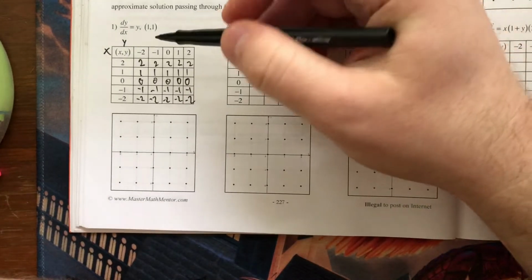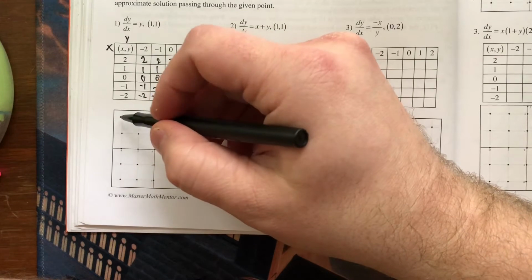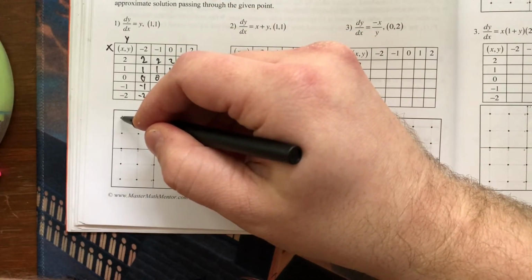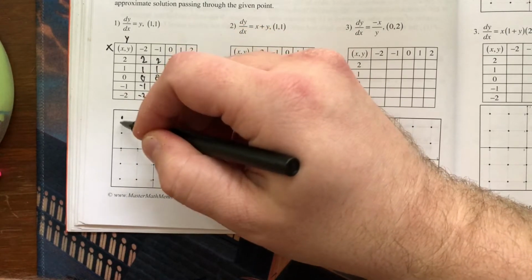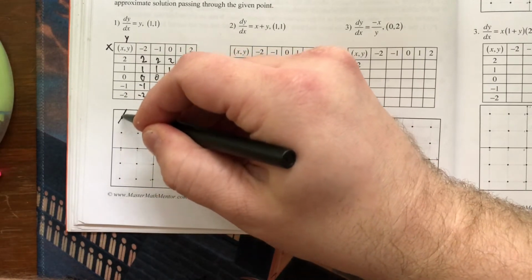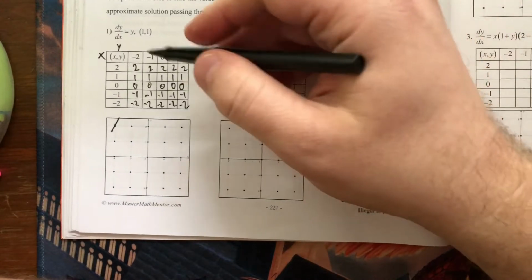Okay, so anyway, at the point (-2, 2), I have a slope of 2, which means I go here and I rise 2, run 1. Now I don't really have enough room to figure that out, so I'll go backwards. So I got a slope of about that. The best I can do is an estimation, but I draw a little slope there. And I just keep on going.